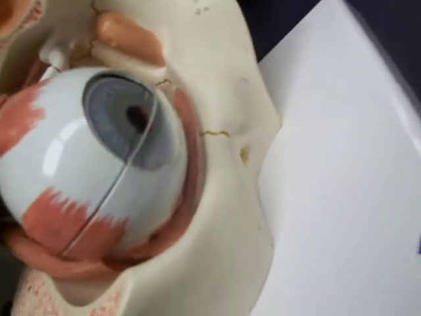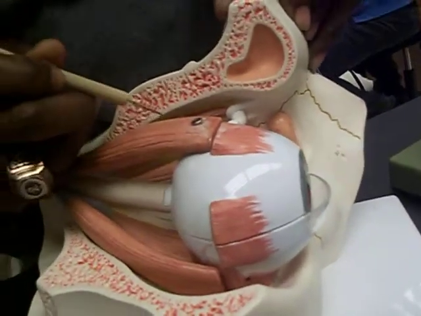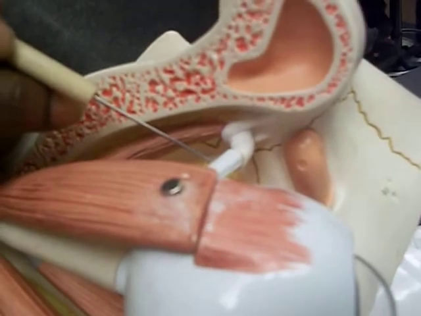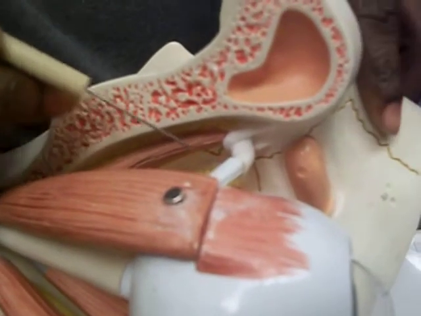Then you have the superior oblique muscle. This is a right eye because the tendon of the superior oblique muscle goes to the left. We have the lacrimal gland.